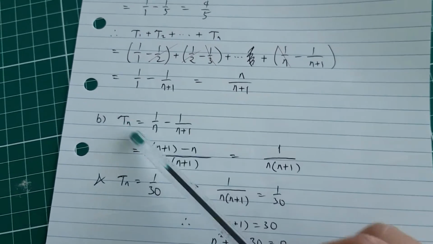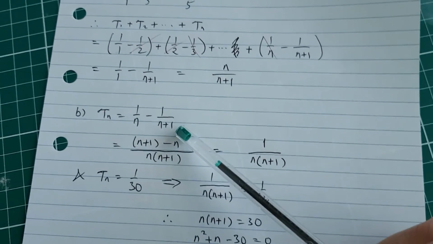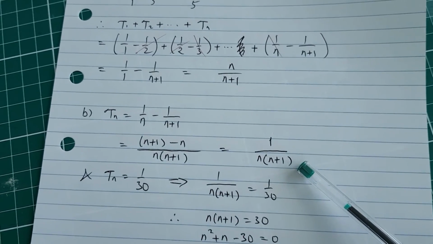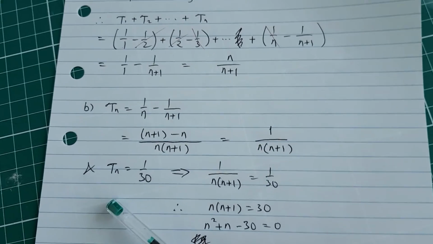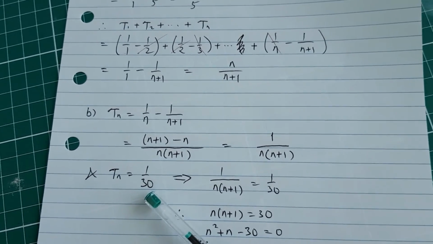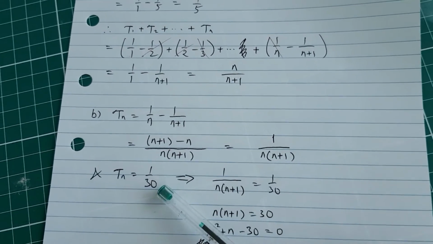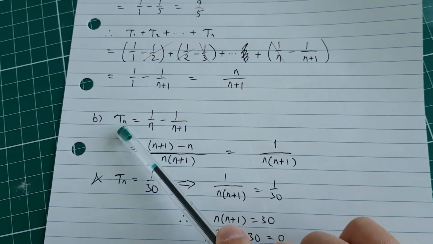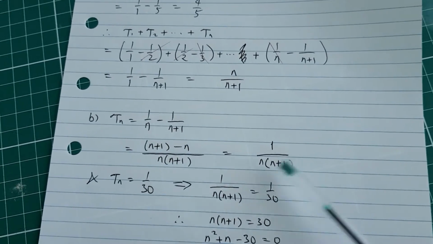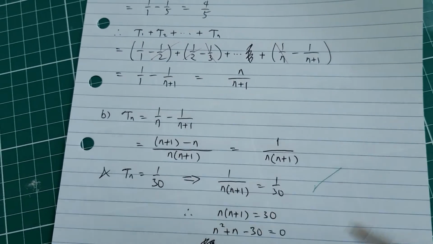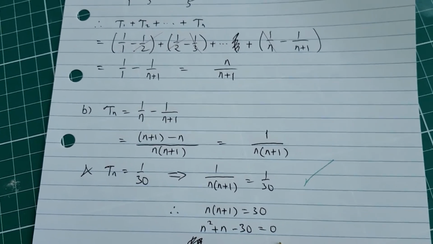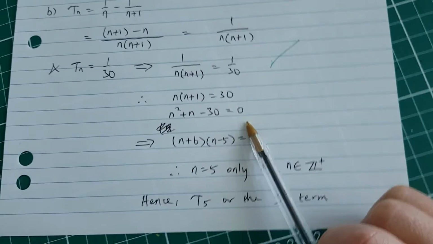Well, that's just a simple, hopefully simple, common denominator exercise, which is this, and then that. All right, and then you were given that the nth term is 1 on 30. So what do we do? We use that and set that equal to that, because we've figured out the Tn, which is given initially like this, is actually the same as this. So that's that equation to solve. And that's a nice monic quadratic equation to solve in terms of n.